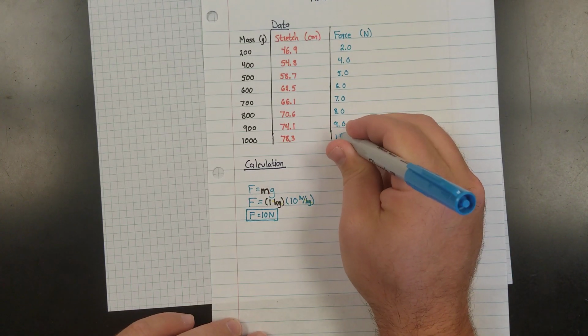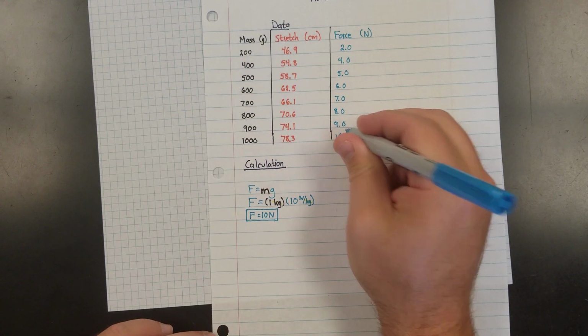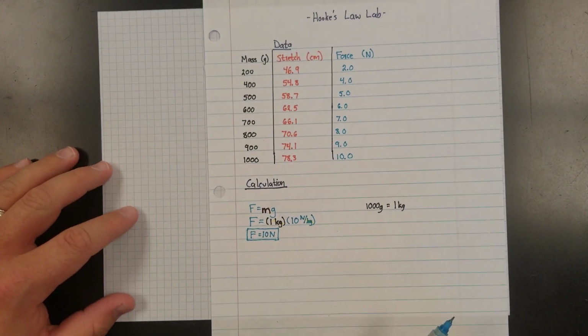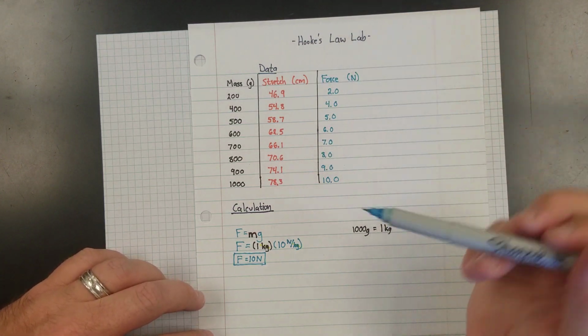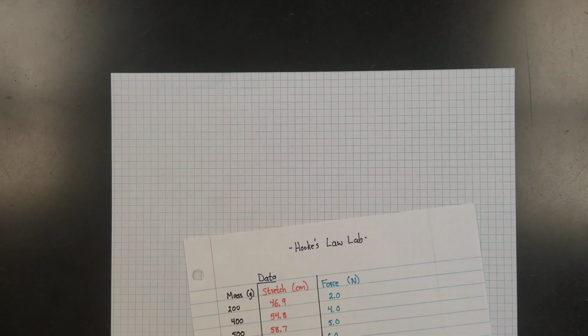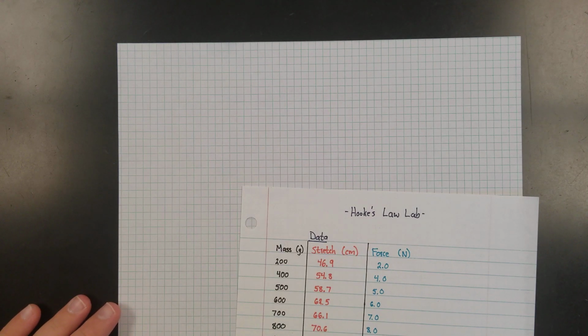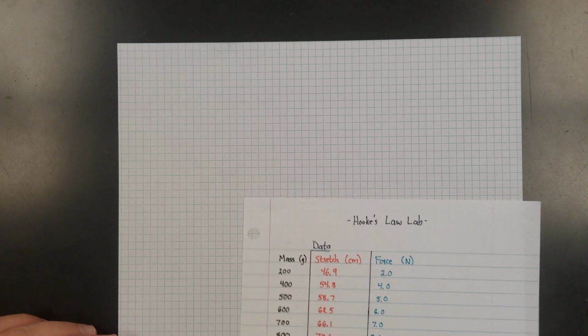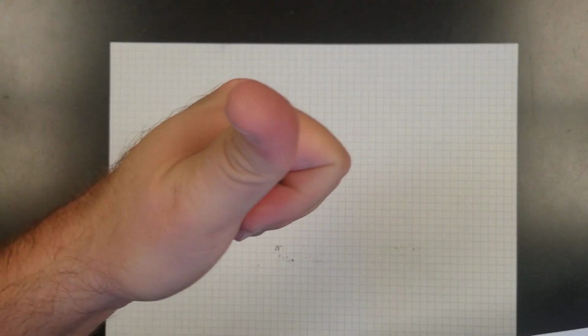So I'm going to go ahead and put that here in my data table, and now my data table is complete. Our next job is to create a graph of stretch versus force. In order to do that, we're going to need a sheet of graph paper. We want to take up the whole sheet of graph paper. How you turn your piece of graph paper depends on the situation that you're graphing. I'm going to turn mine landscape style because then it fills up most of the video camera and you can see it a little bit better.